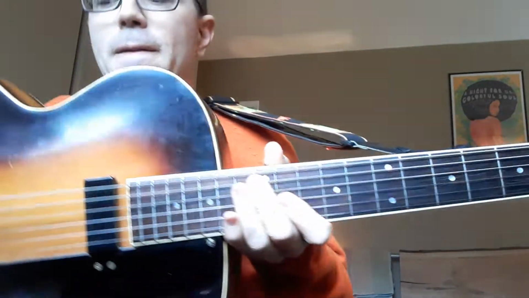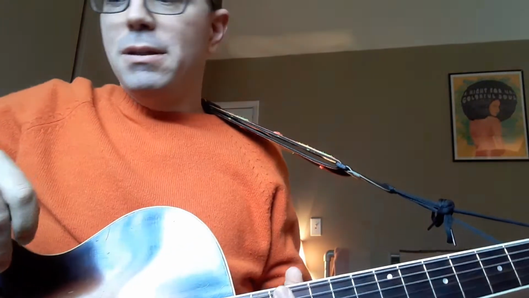Okay? That's your octave. That means you've gone up every half step. Now we have 12 half steps in the octave. So the 12th fret will be the octave on every string.